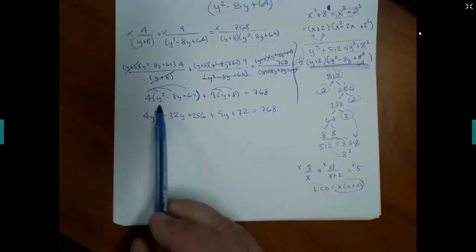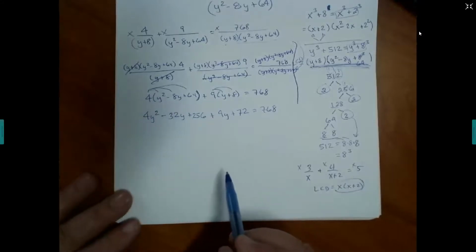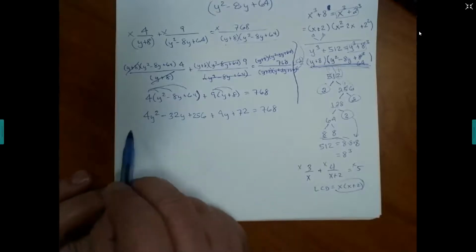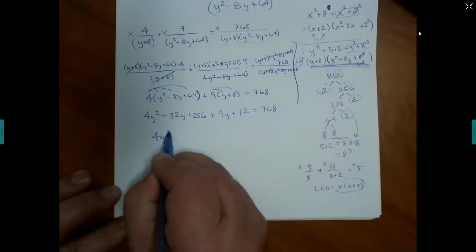So all I did was to get rid of the parentheses, I multiplied the coefficient to each term. Simplify. 4y squared.